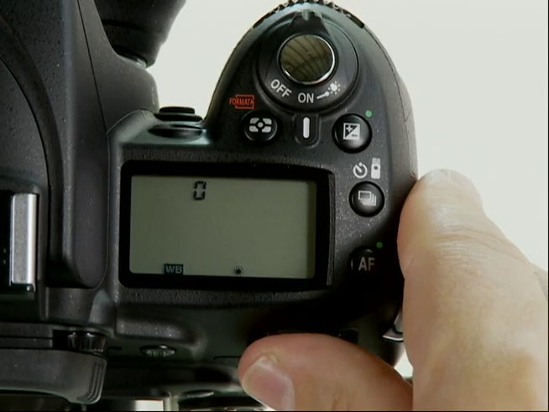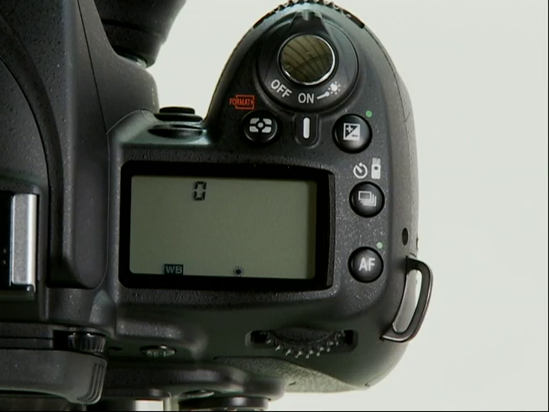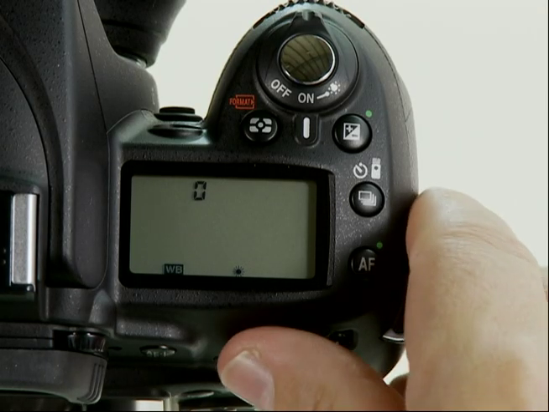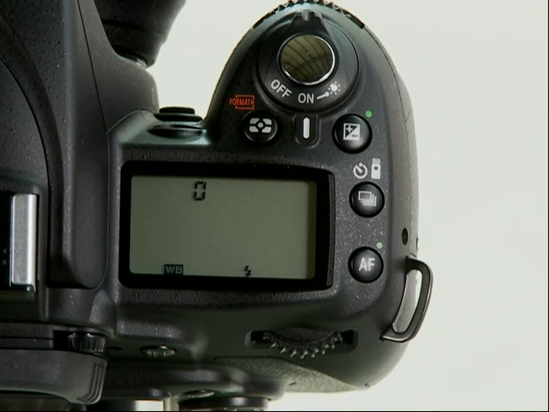The next white balance setting is daylight. Daylight is a great setting for taking pictures in the sunlight. This setting is marked with the sun icon on the control panel. The next setting is the flash setting. Use this setting when using the built-in flash or an external flash unit. It's marked with a lightning bolt icon.